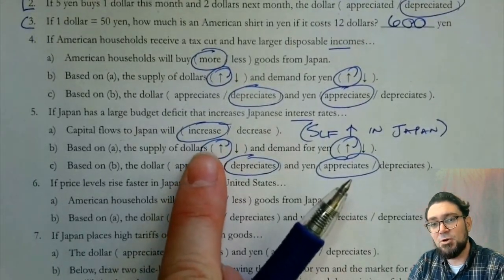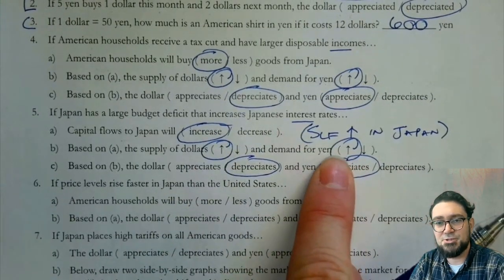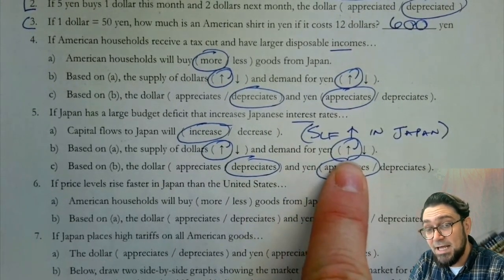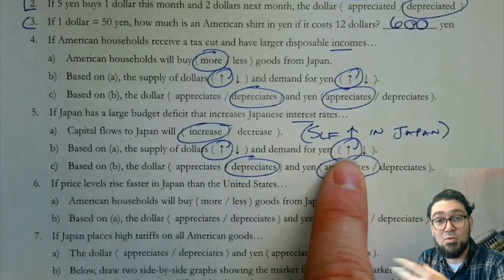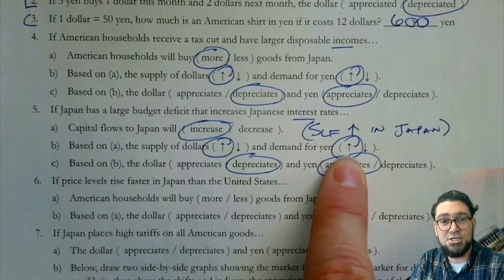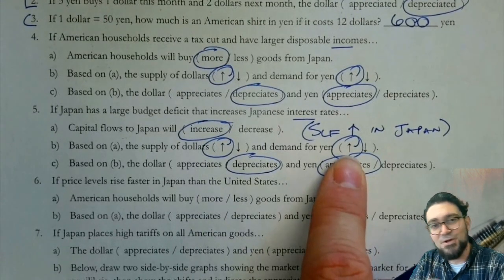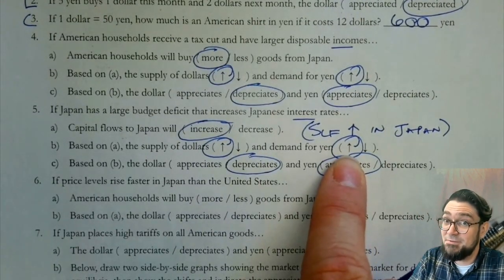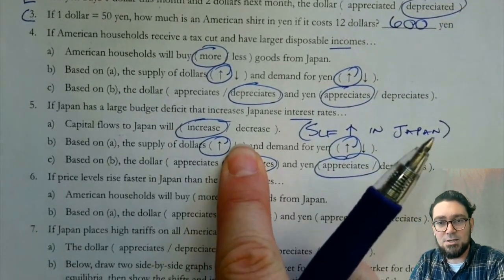Part of the questions I often get are like, why does the supply change when the demand changes? Well, in order to buy those yen, the Americans have to provide more of their dollars to that foreign exchange market, to that kiosk in the airport. Oh, I need some yen. Well, you have to pay for those yen by supplying more dollars.